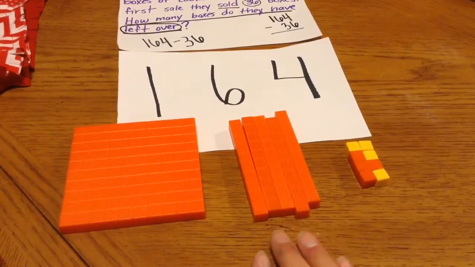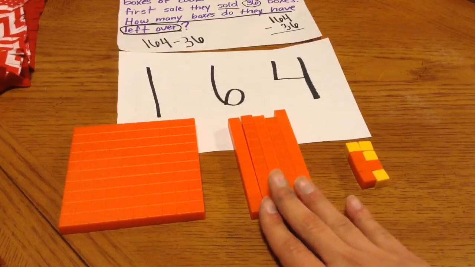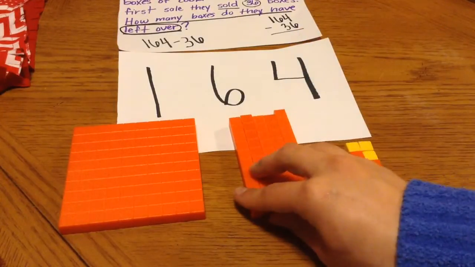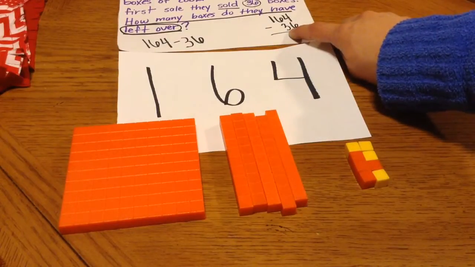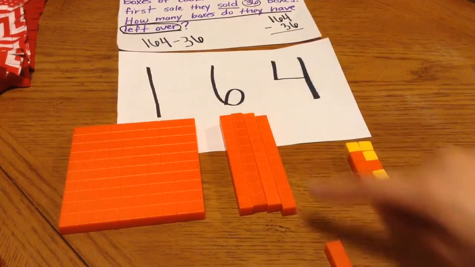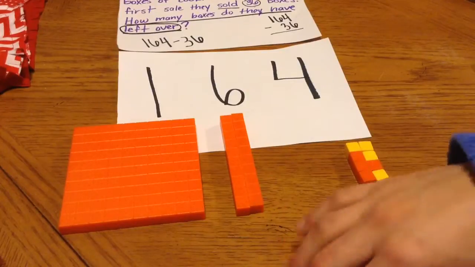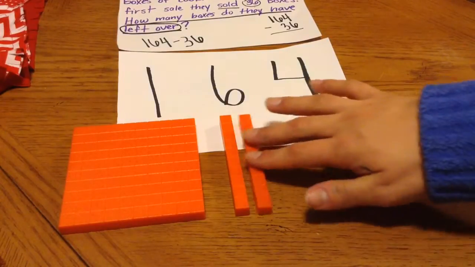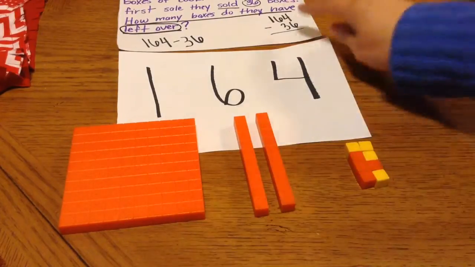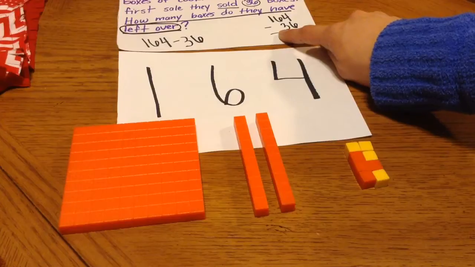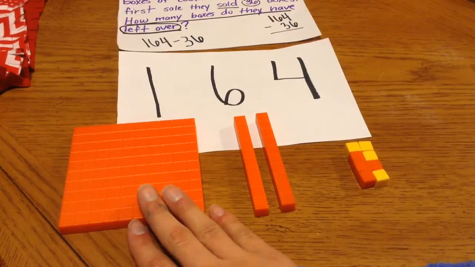So now we look at our tens place. And we have regrouped 1, so now we have 5 10 longs. And we're going to take away 3 10 longs. 1, 2, 3. 2 10 longs left over. And since there's nothing being taken away from the hundreds, we can leave our 100 flat alone.